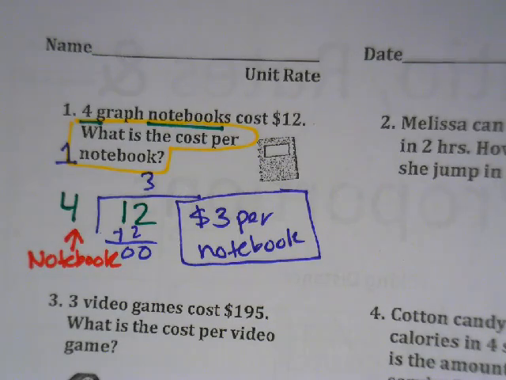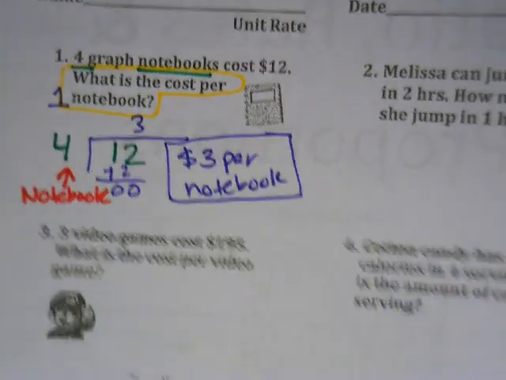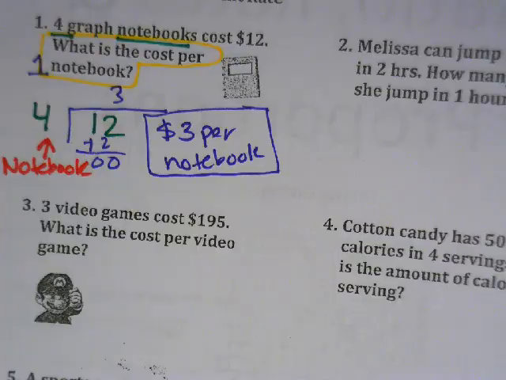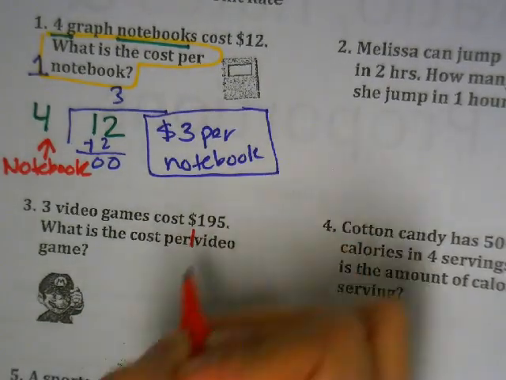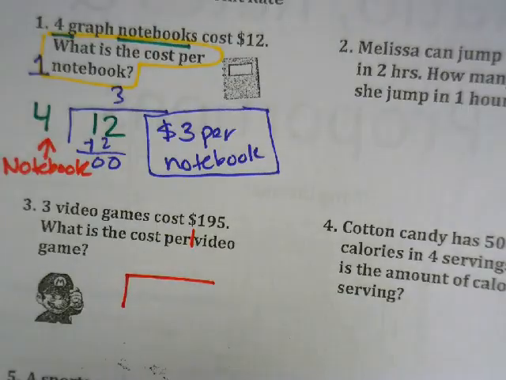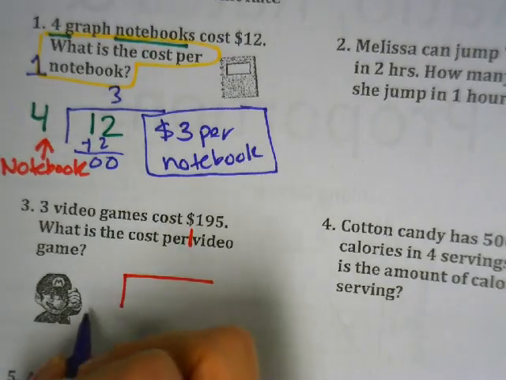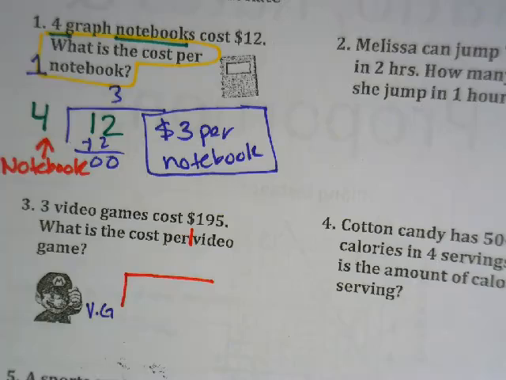All right. Let's look at number 3 here. Go to number 3. Little Mario Brothers right there. 3 video games cost $195. What is the cost per video game? What are we solving one of? One what? Video game. One video game. So that means one video game. So when I set up my division problem, what number goes outside? The video game number. The video game number.